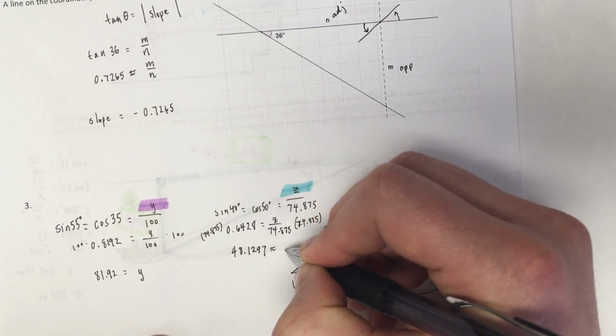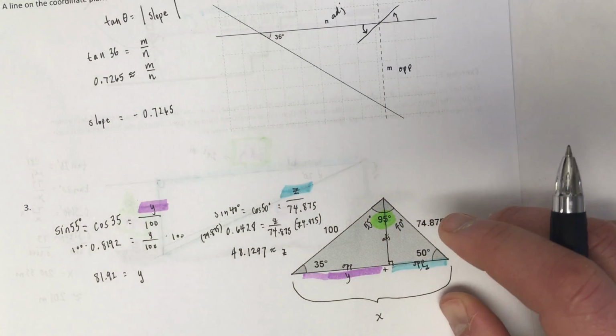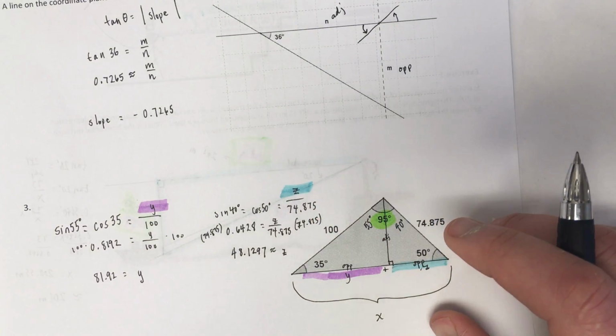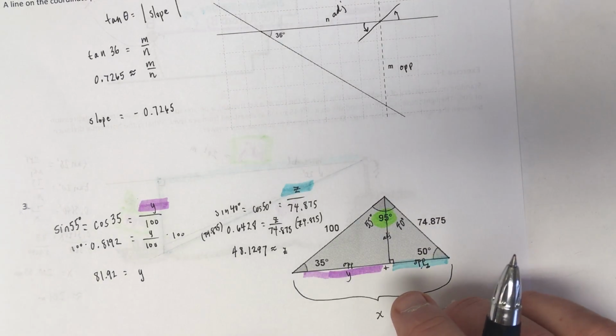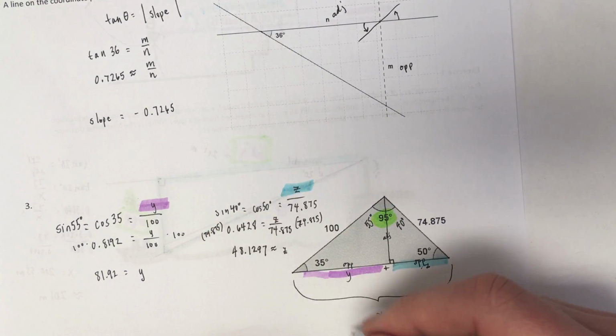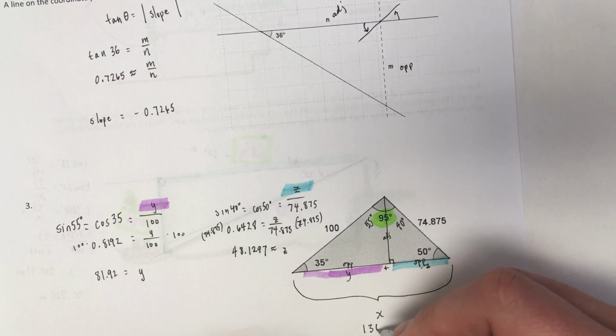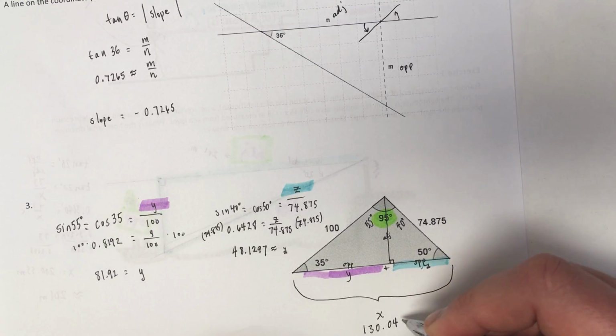It's approximately equal to z. Now the question wanted to know what's the total length of these two things, so I have to make sure I add those two numbers up, and I get 130.0497.